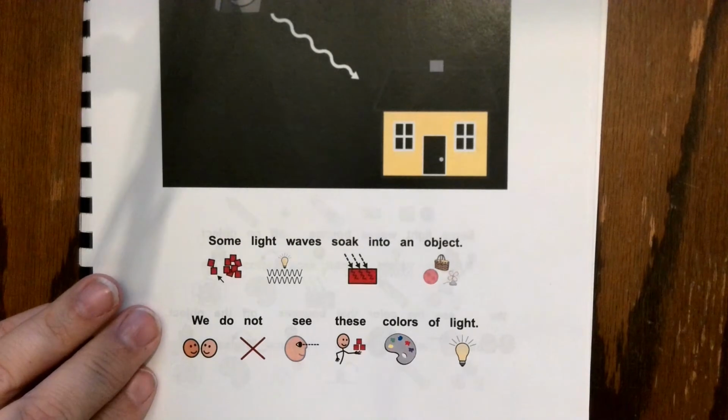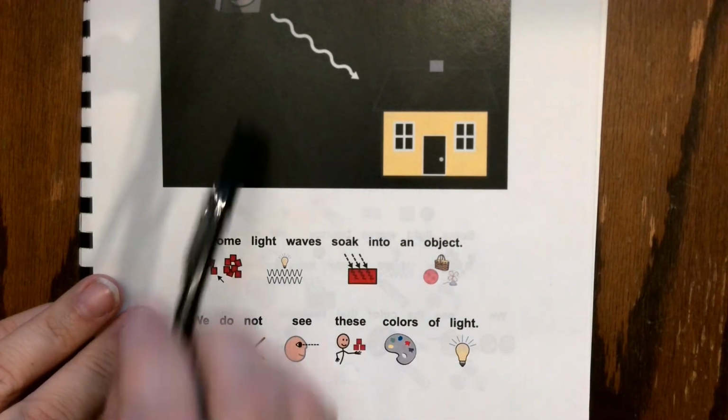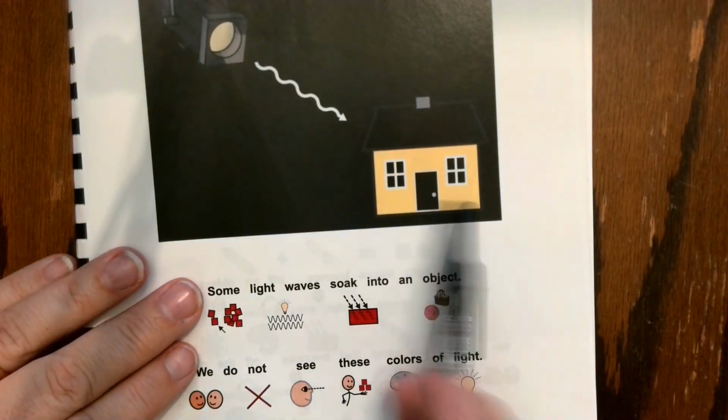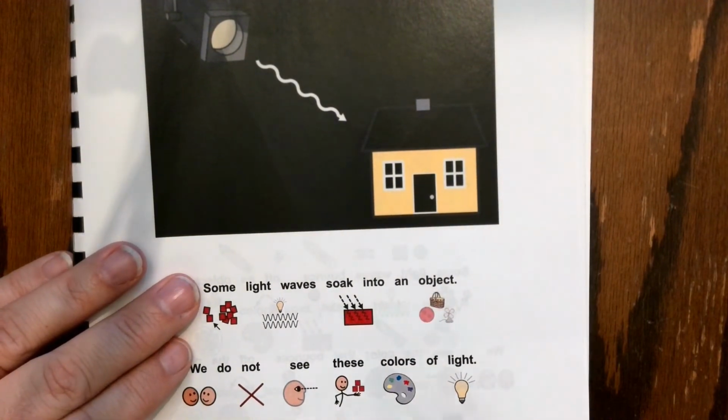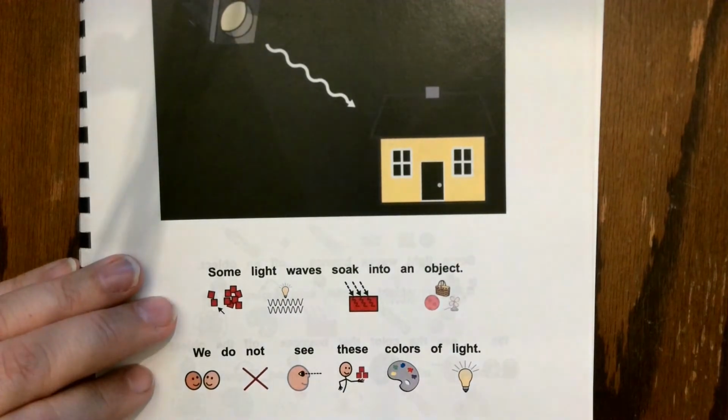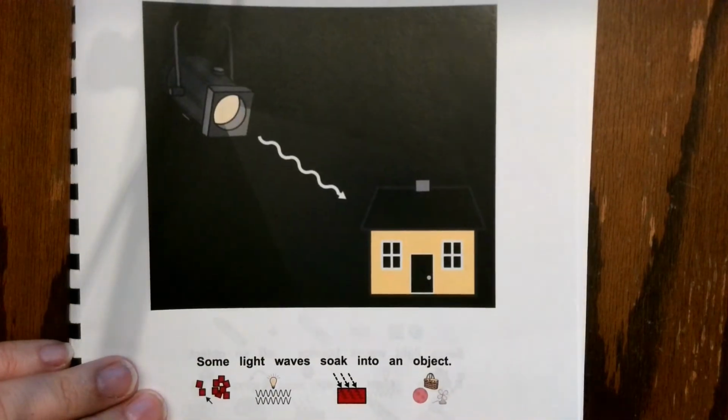What does that mean? That means if we see a yellow house, all the other colors of light from this picture right here got soaked into that yellow house. All we see is the yellow wave. That's interesting.